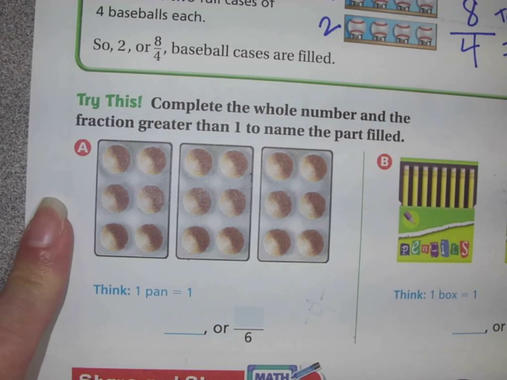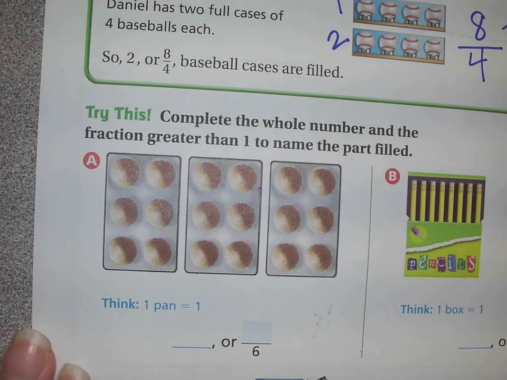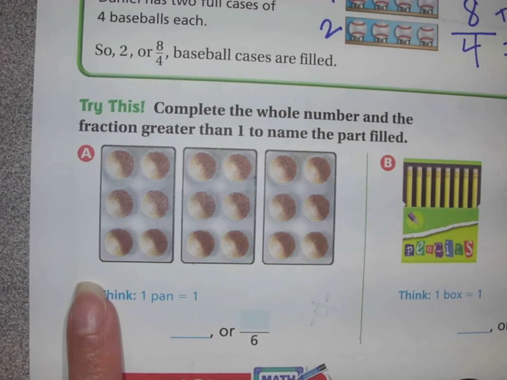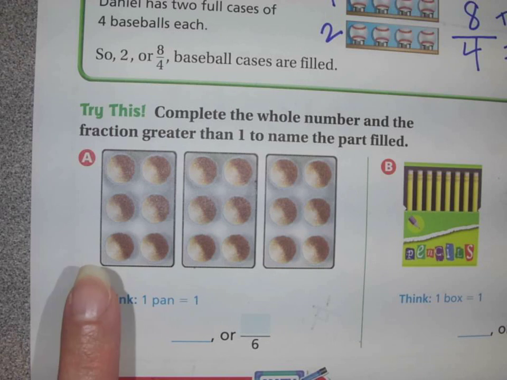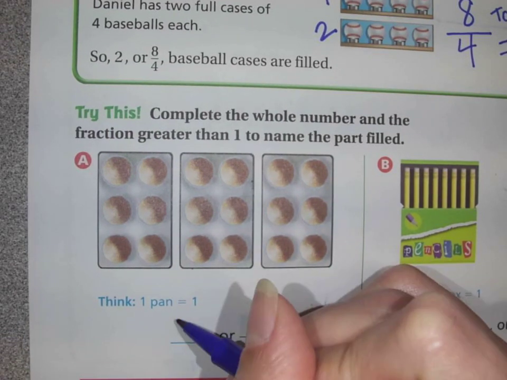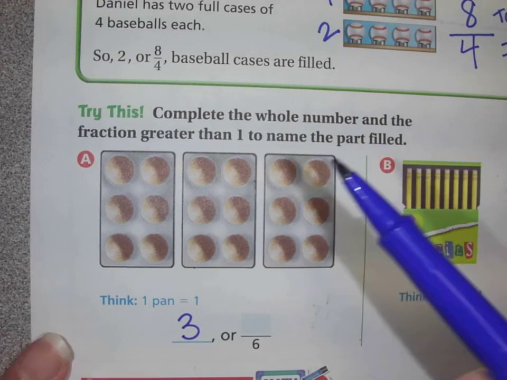It says complete the whole number and the fraction that's greater than 1 to name the part filled. Well, think. 1 pan equals 1 whole. How many pans of muffins do you see? 1, 2, 3. There are 3 whole pans of muffins. Or we can say, what's the total number of muffins, guys?